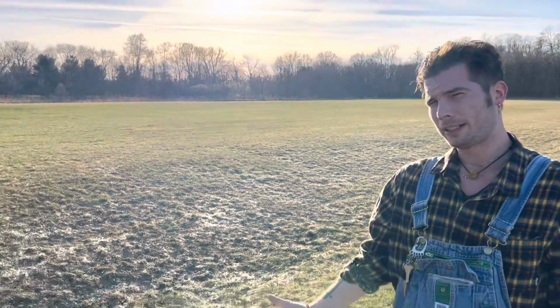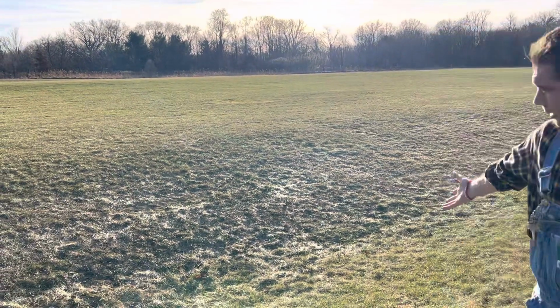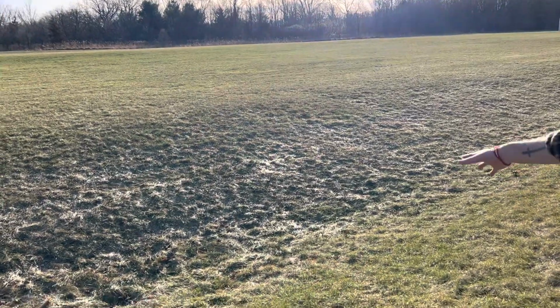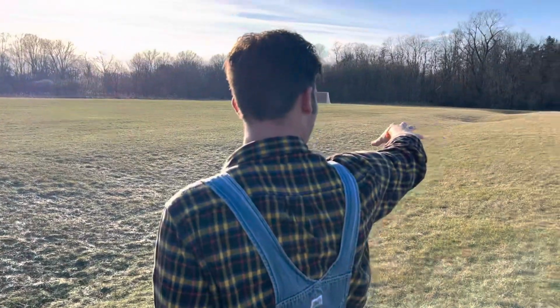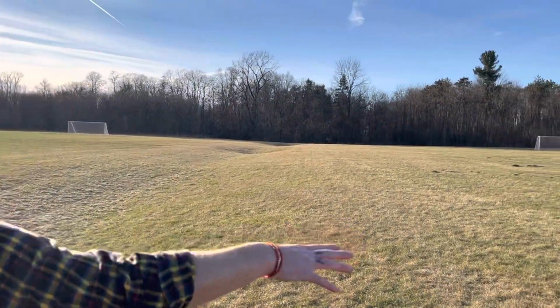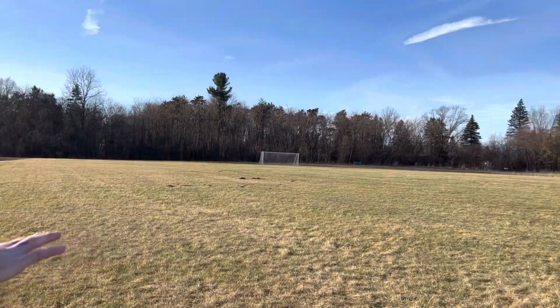So this is a good example. This is an overgrown ditch, for lack of a better term. And if you look around this field, this is a giant soccer field that they created in this park.